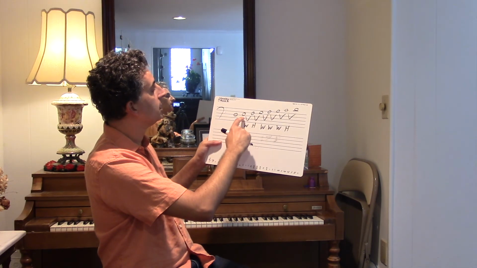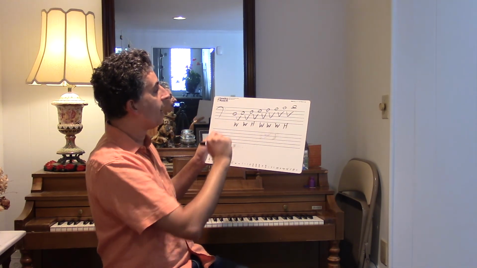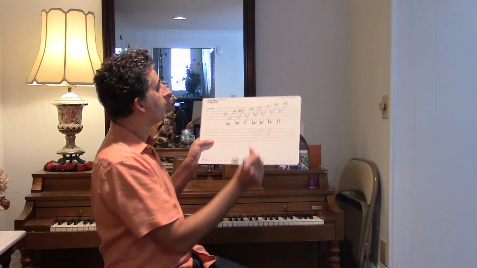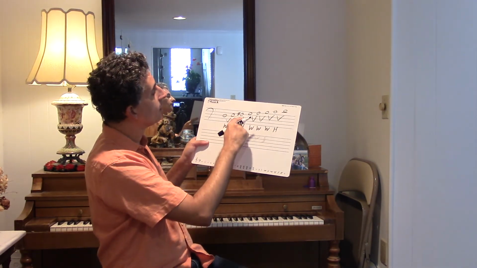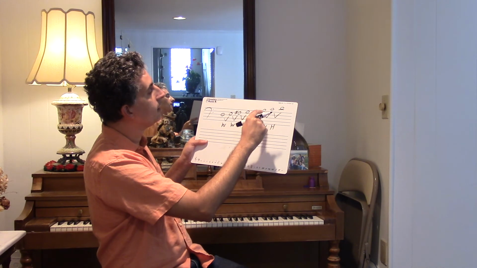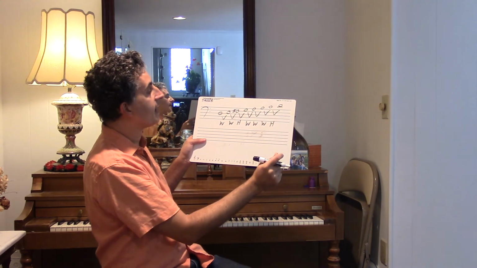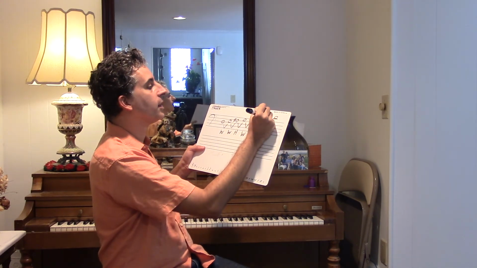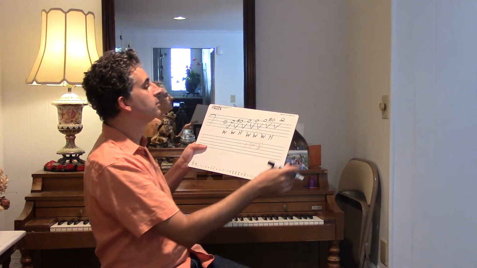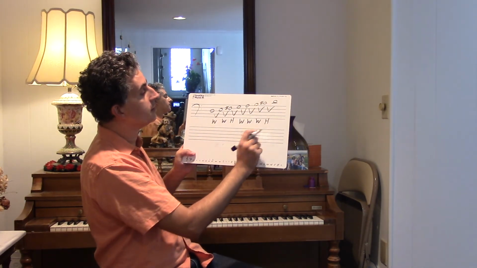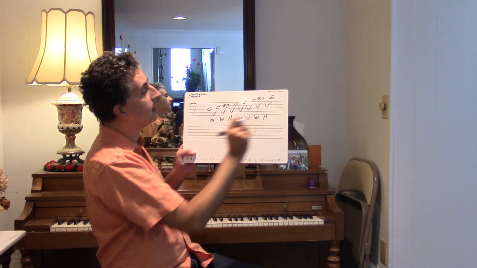So we have D, E. E to F is a half step, so I have to alter that. F sharp, G, A, B. From B to C is a half step. I need to make that a whole step, so I'm going to alter it to make that C sharp. Now B to C sharp is a whole step, and C sharp to D is a half step.